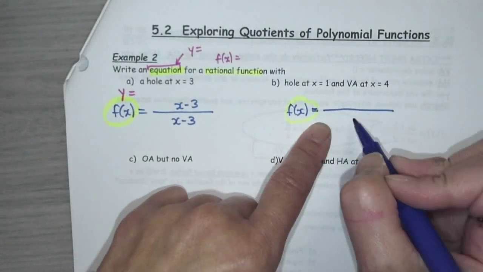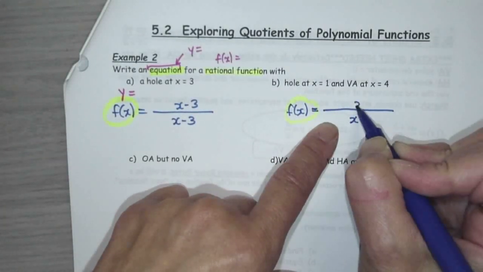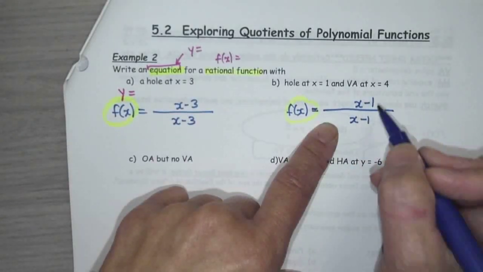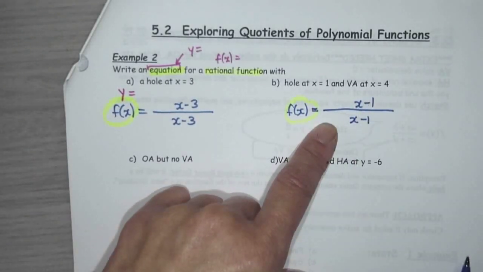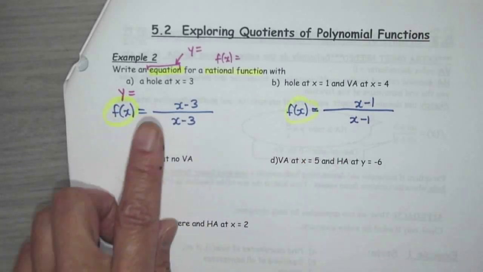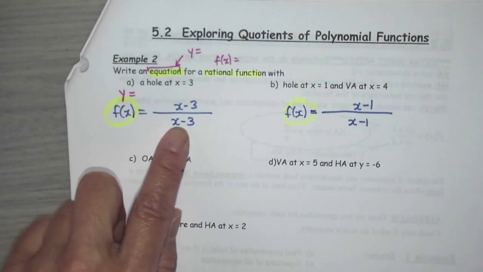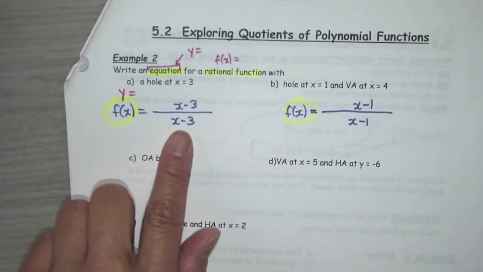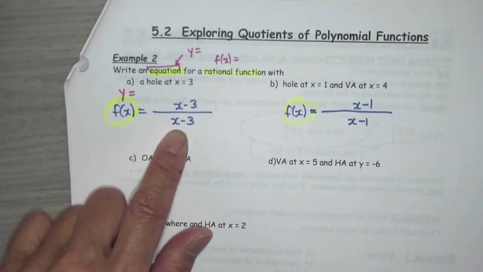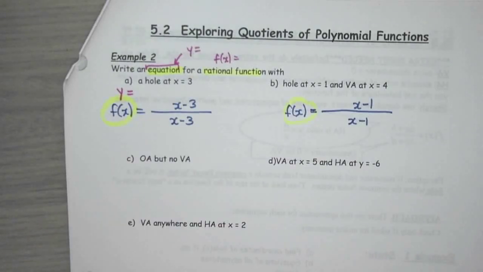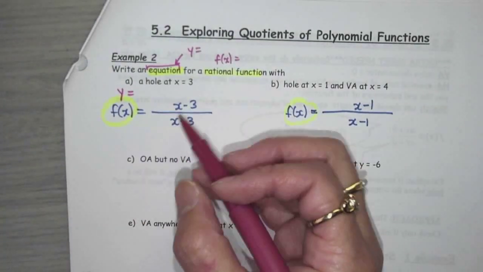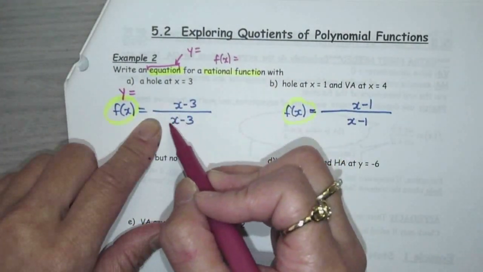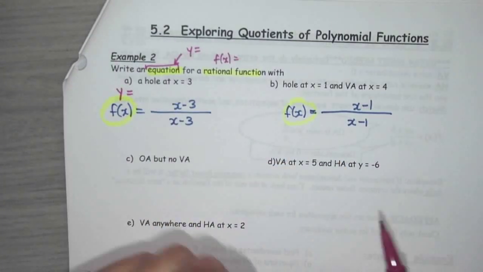Hole at x equals 1, so I'm going to go x minus 1. x minus 1, right? Opposite sign when you bring it back. Vertical asymptote at x equals 4. Oh, and I've also had the question, do I need extra brackets? Please don't put extra brackets, right? In grade 12, we clean up. So I don't need extra brackets on this. Just clean it up, and that's all I need. Can I just leave everything in brackets? No, that's not neat.